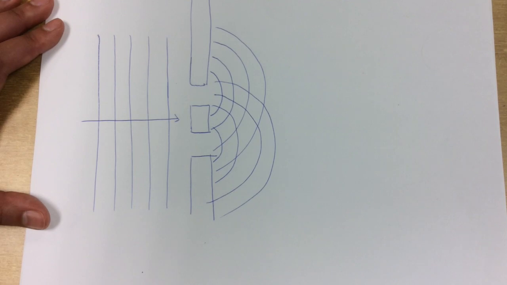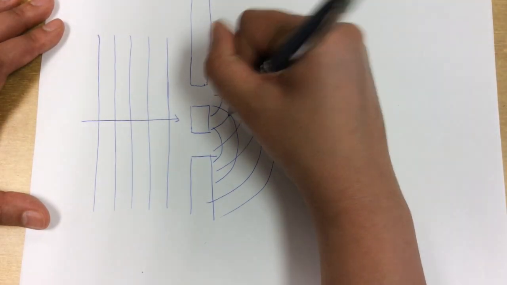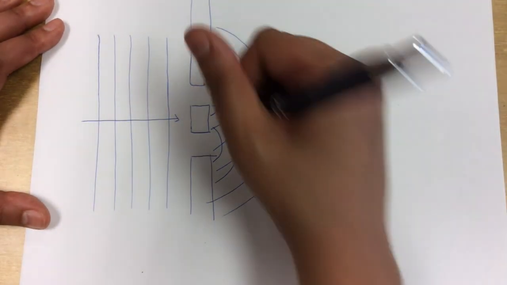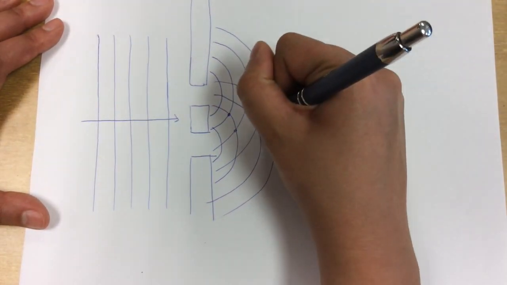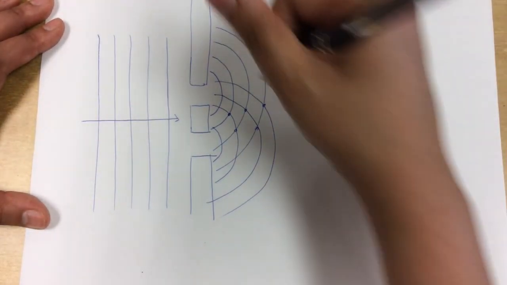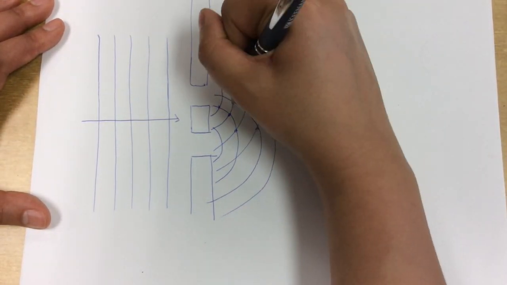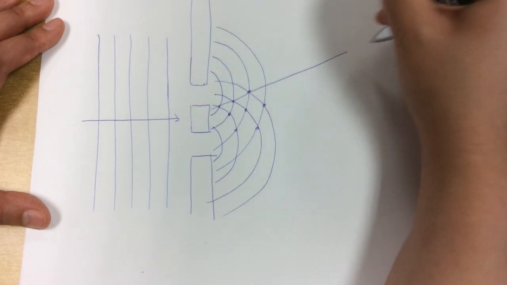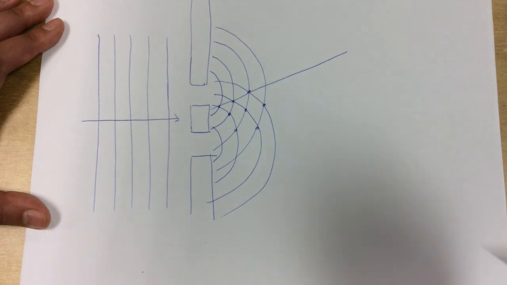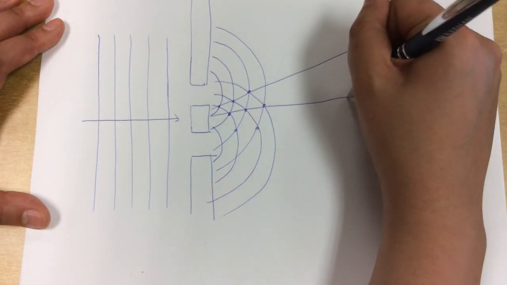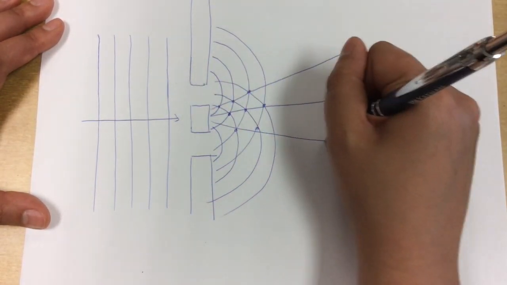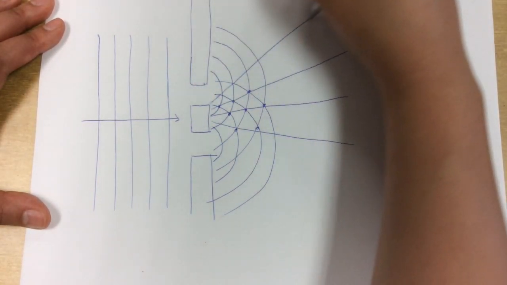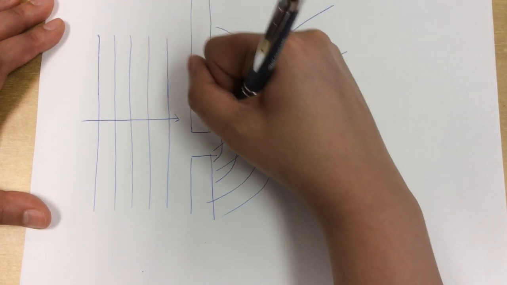Now, along the center, you'll see that there are places where the light has constructive interference. There are places where the lines overlap each other. What this represents is called an antinodal line. Along this line, you would have a bright spot of light. Along this line, you'd have a bright spot of light. Along this line, you'd have a bright spot of light, and pardon my drawing, I am doing this off the top of my head. And one more. Out here.